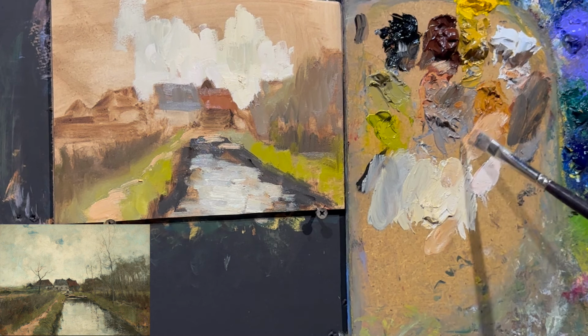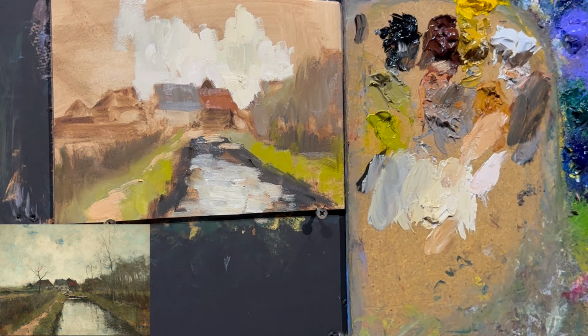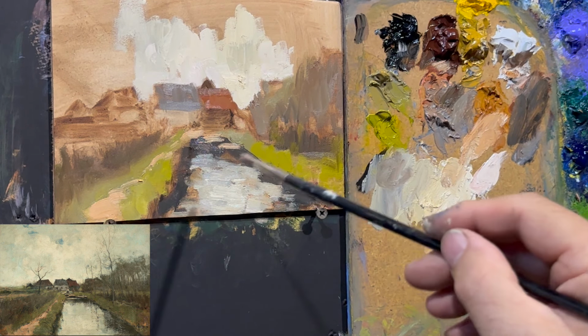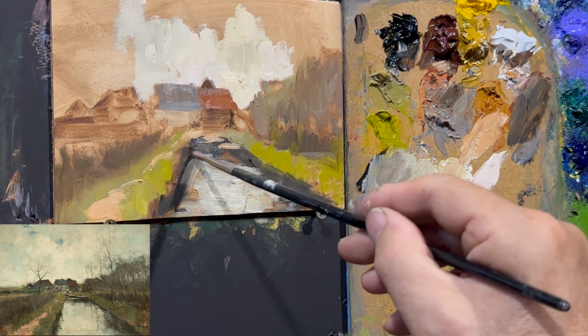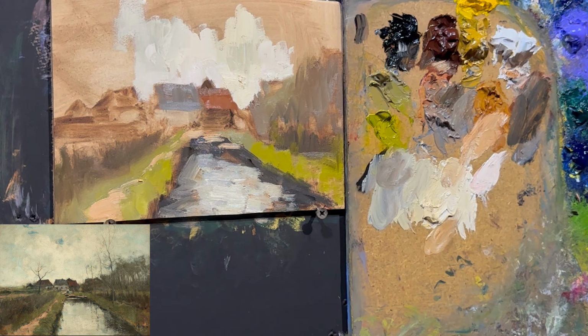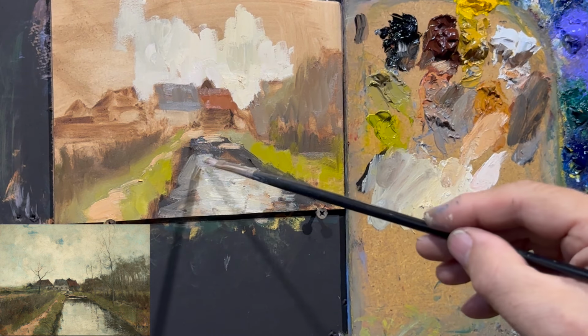And so one color has to dominate, or else you're going to get no color decision at all. Softening the edge there a little bit.